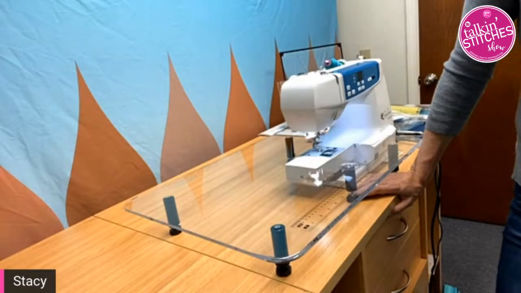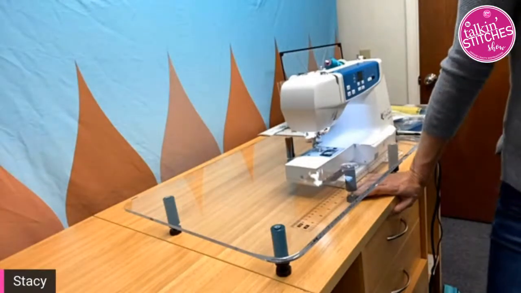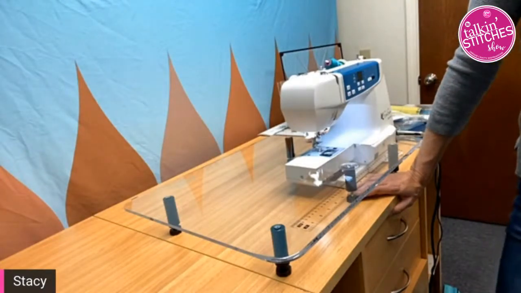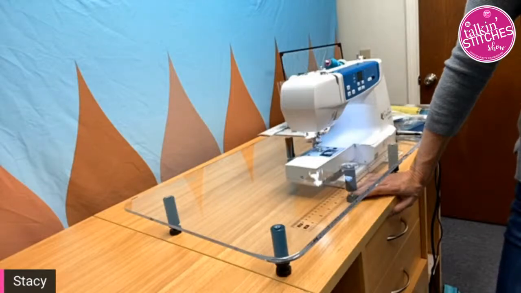But we've got machines that go all the way back to the featherweights, so we have designs on machines that are super old. And of course, we work with all of the machine manufacturers to create designs for machines and tables and inserts for every new machine that comes out.